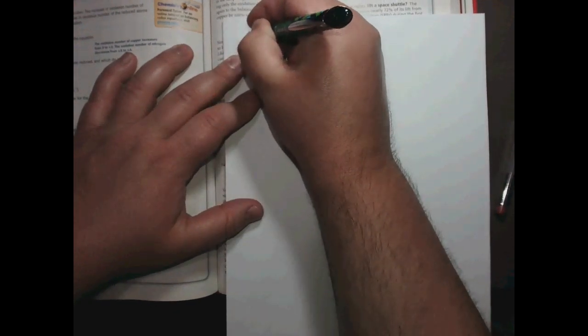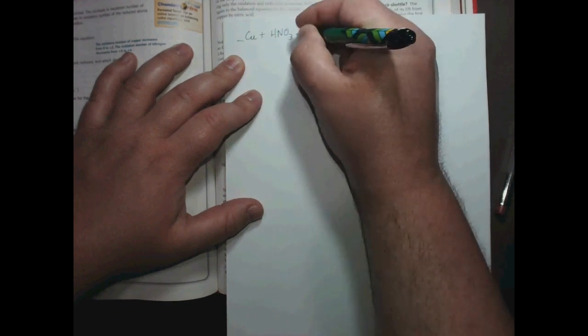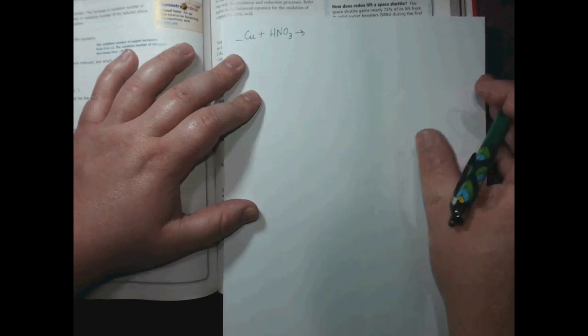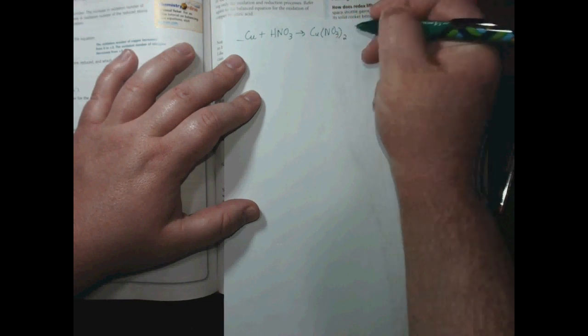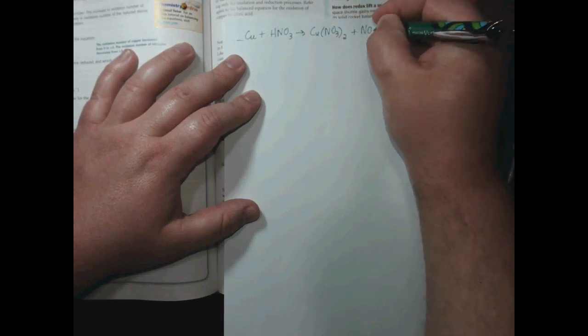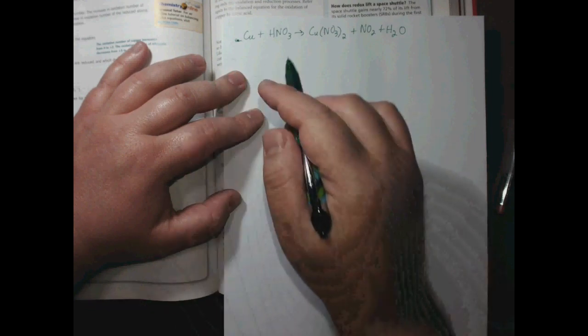Cu plus HNO3 yields Cu(NO3)2 plus NO2 plus H2O. Conventionally, this one would be kind of confusing to balance the other way, for sure. The first step: assign oxidation numbers for each element in each molecule.